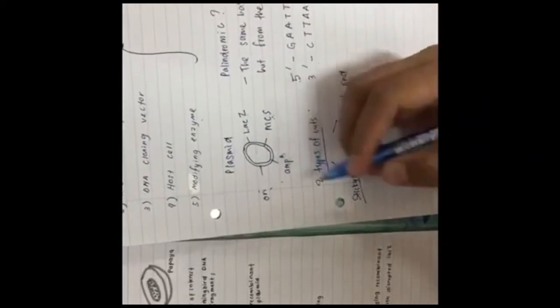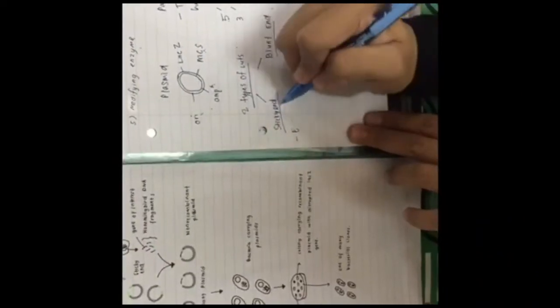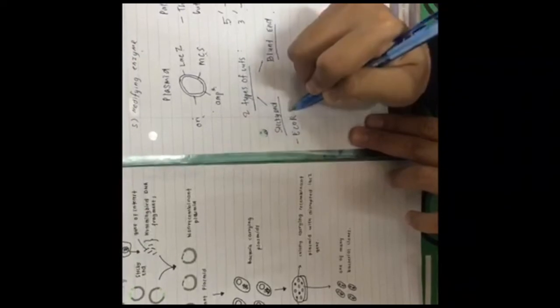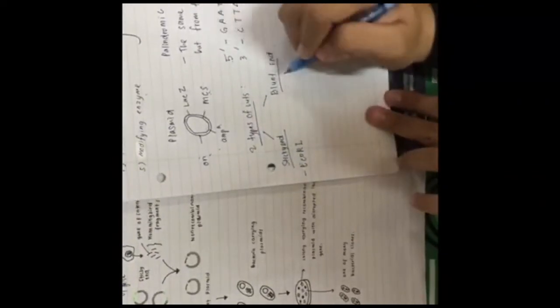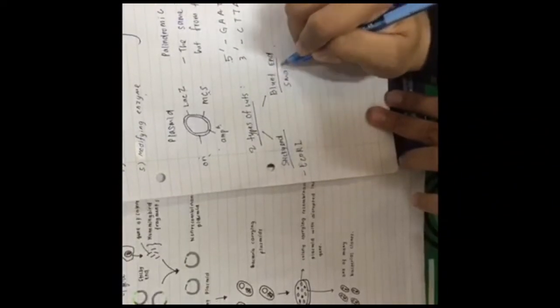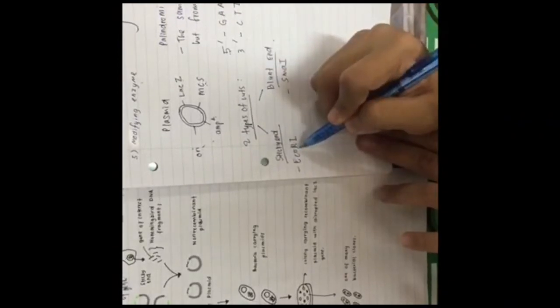The enzyme that we use for the sticky end is EcoRI. So for the blunt end, we use SmaI. Okay, these are the types of restriction enzyme that will cut the restriction site.